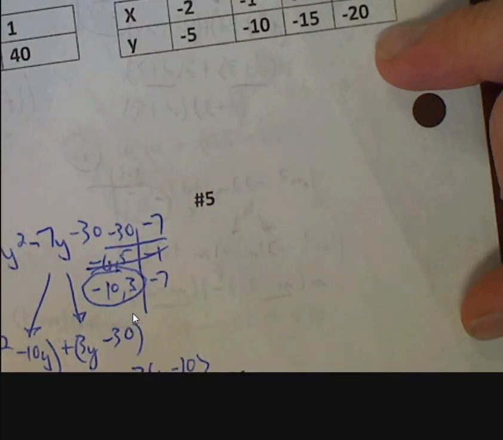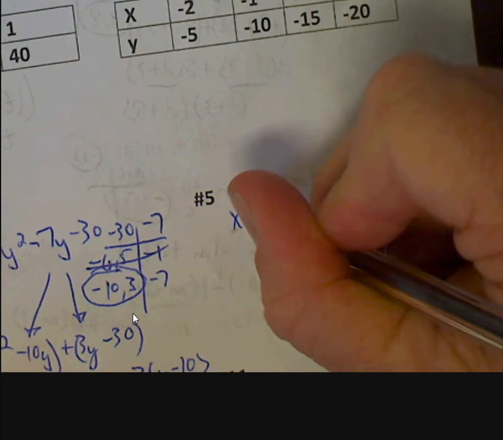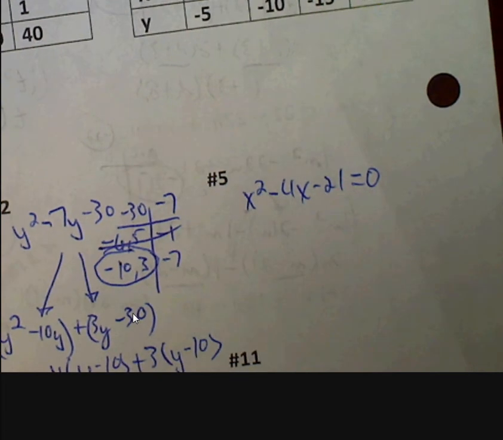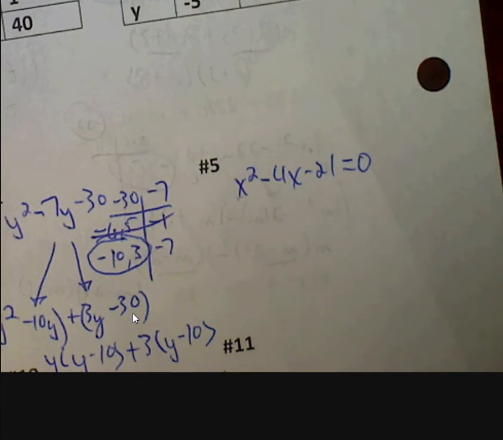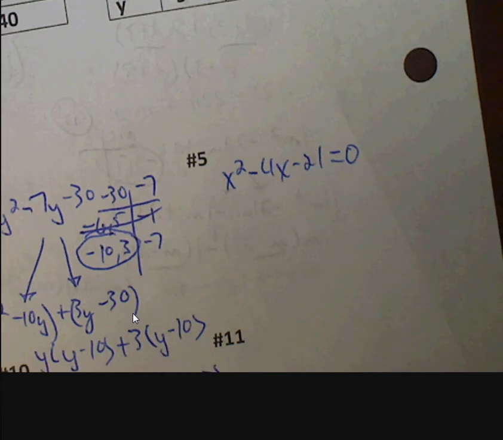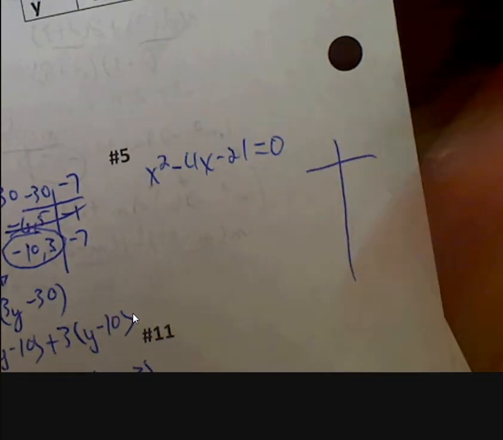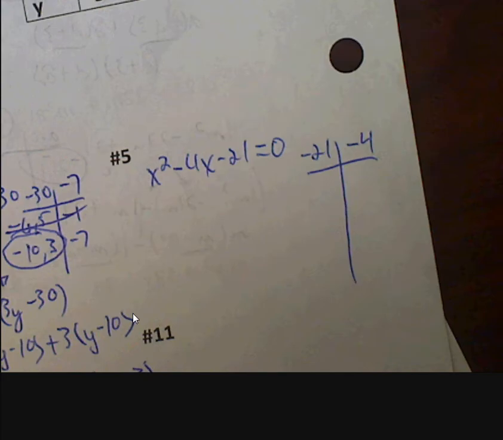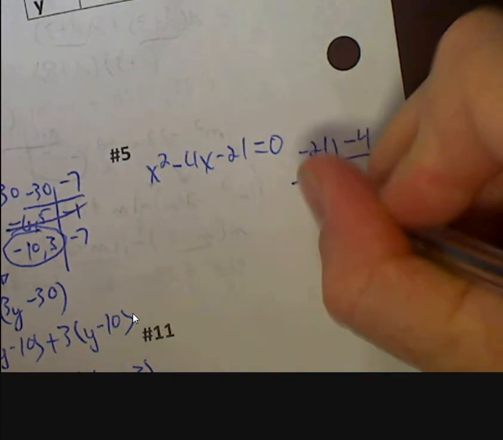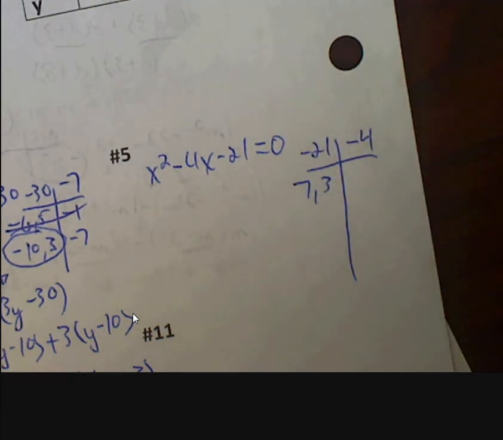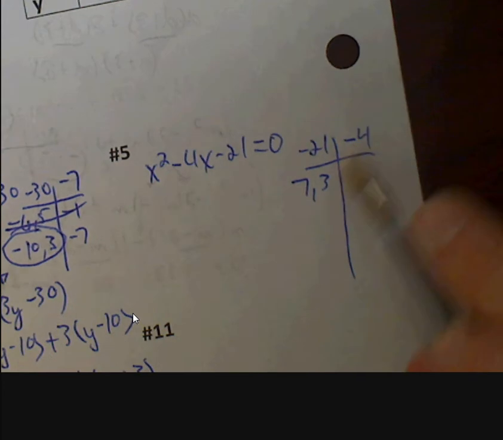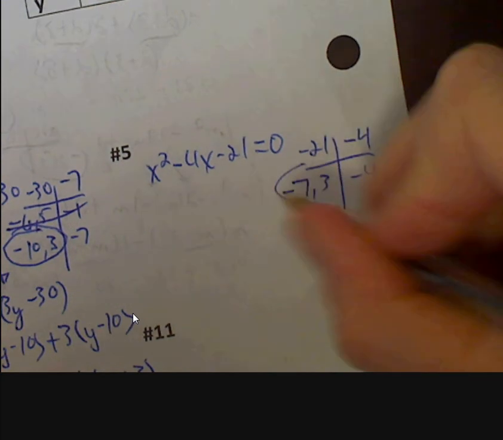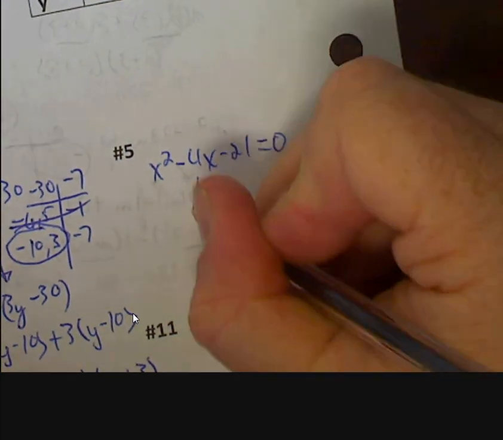Number 5. I have x squared minus 4x minus 21 equals 0. All right, I have an x squared, which means I can't solve for x squared, so I need to factor this. In order to factor this, I'm going to take a times c again, which is negative 21. Middle term is negative 4. I know 7 and 3 will give me 21. One of them has to be negative. Since this is negative, my larger needs to be negative. So negative 7 plus 3 is negative 4. So this works. So now I found my answer.